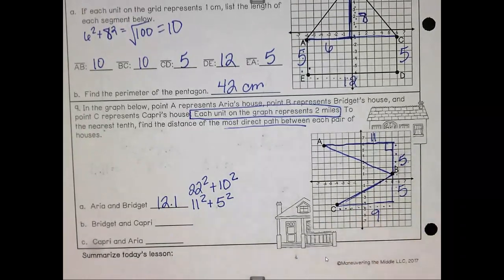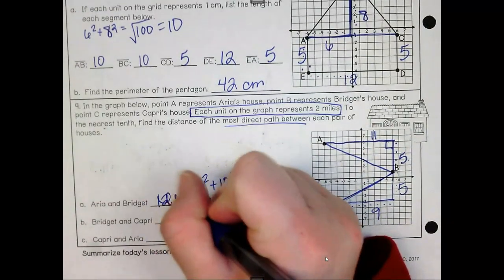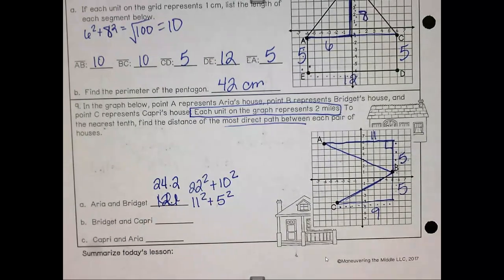Okay? So 22 squared plus 10 squared. So each unit is 2 miles. So this is 24.2. So I guess really you could have just done it the original way. Yeah, 12.1 times 2. Multiplied it by 2. It worked either way.